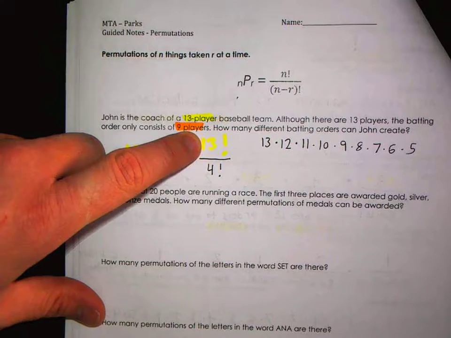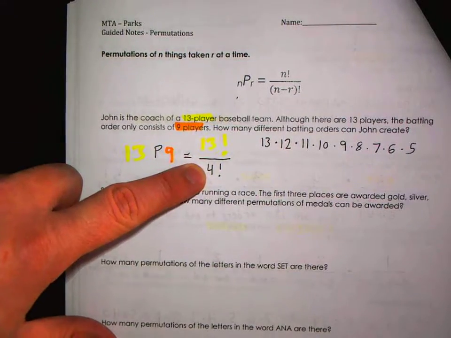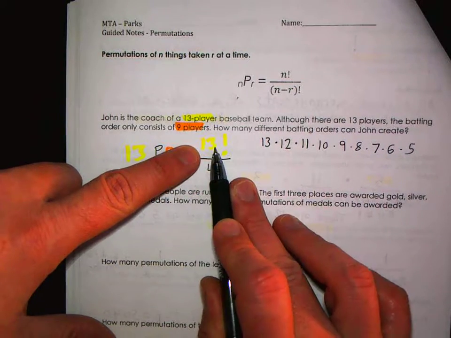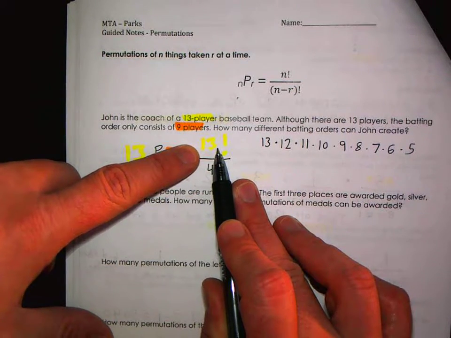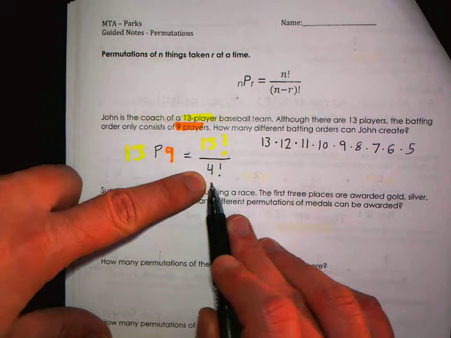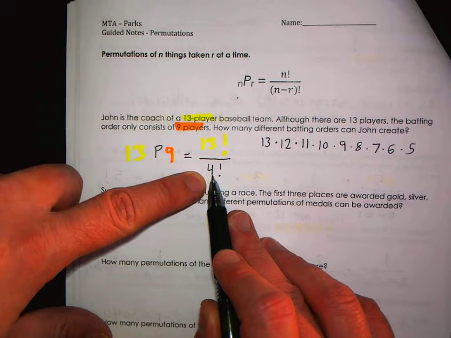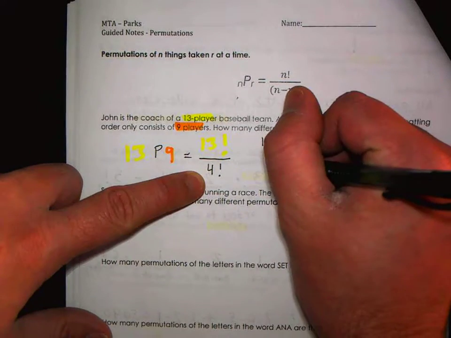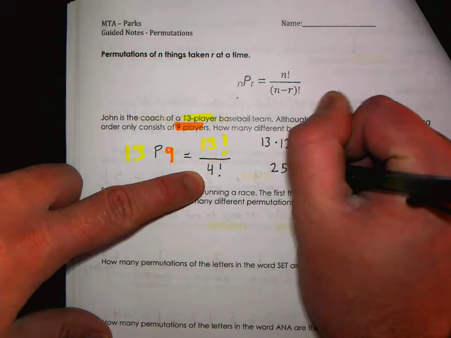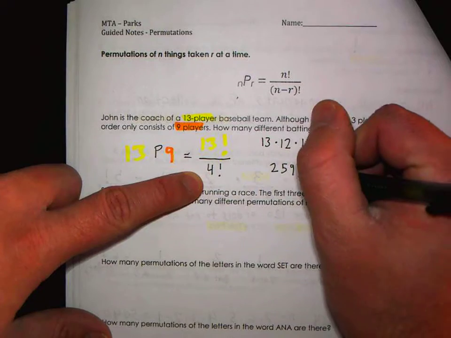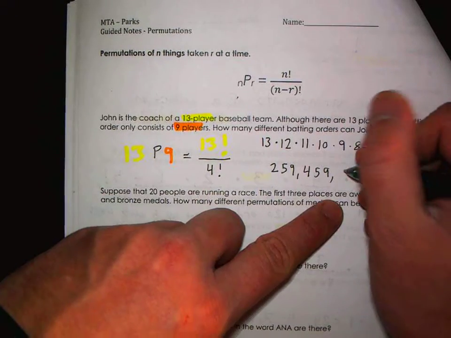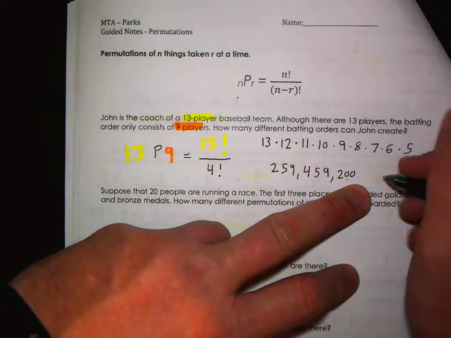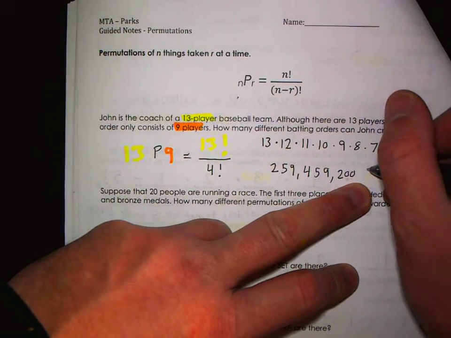Or 13 factorial divided by 4 factorial would just be the same thing, right? 13 times 12 times 11 times 10 times 9 times 8 times 7 times 6 times 5. Cross off the 4, cross off the 3, cross off the 2, cross off the 1. So that would be 259,159,200 permutations. Or I'll say different batting orders.